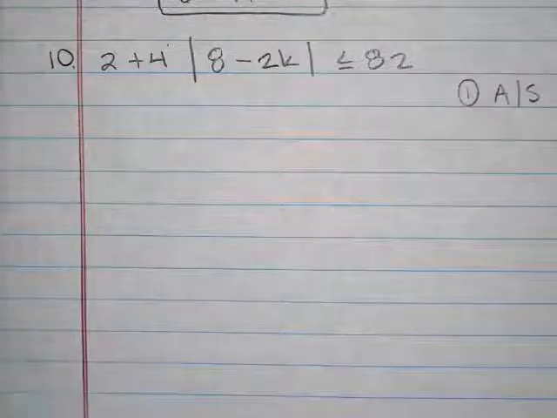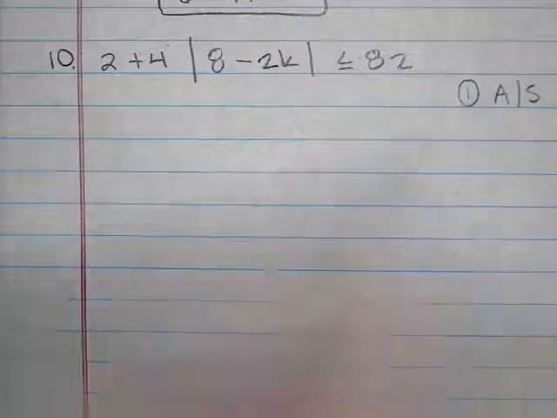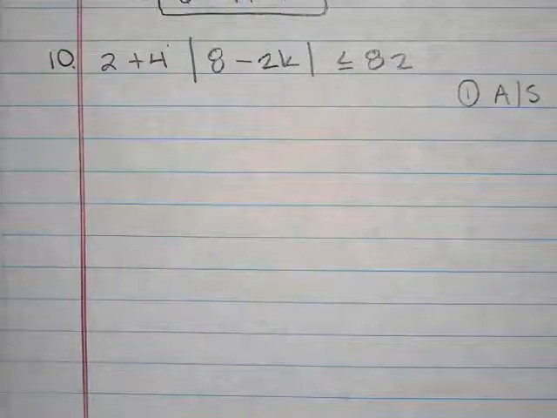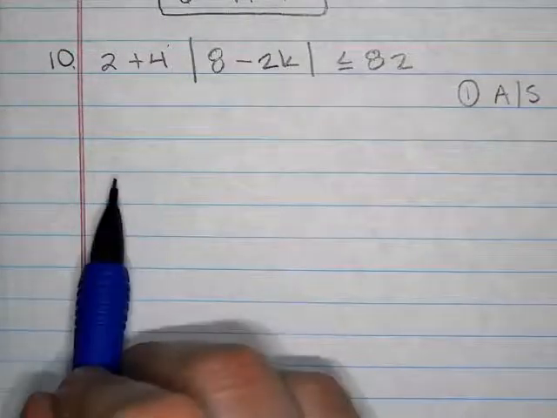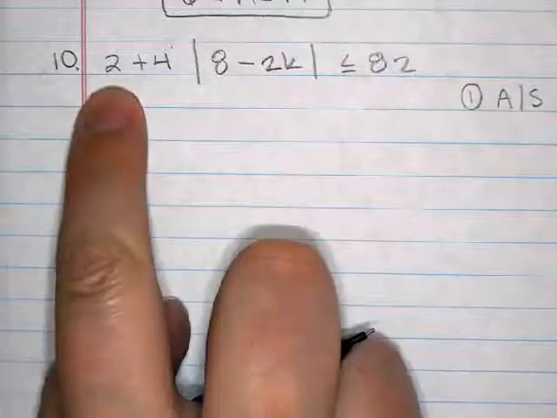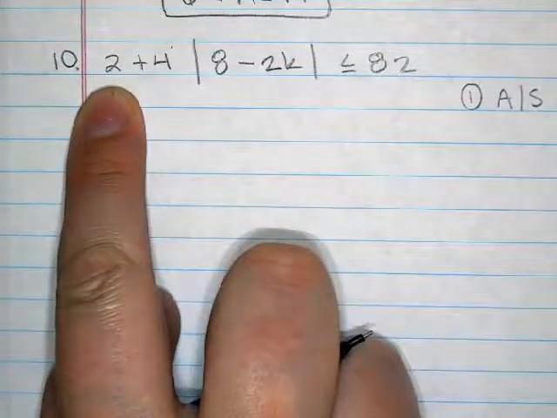Is there anything you can add or subtract over to the other side? Yeah, what is it? The 2? Okay. So it's a positive 2 right now. How do we move a positive 2? We subtract it. Okay.